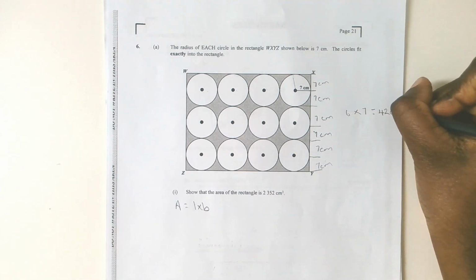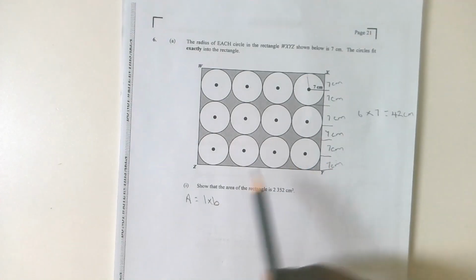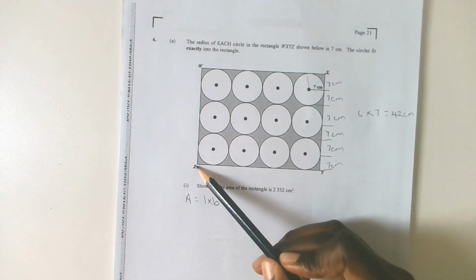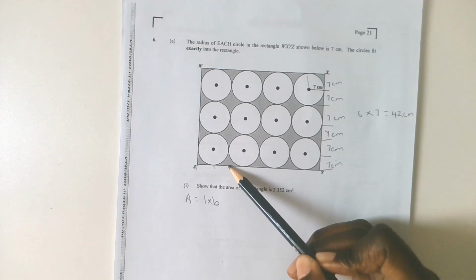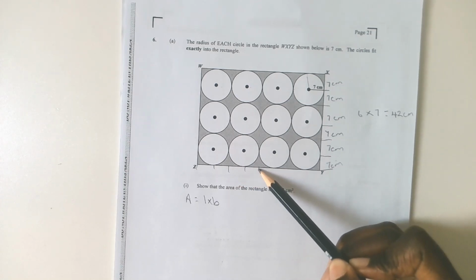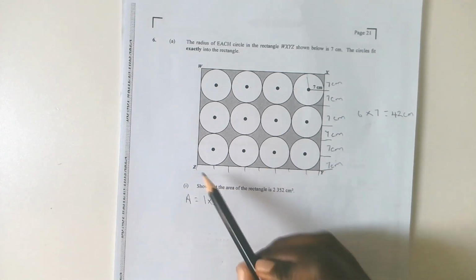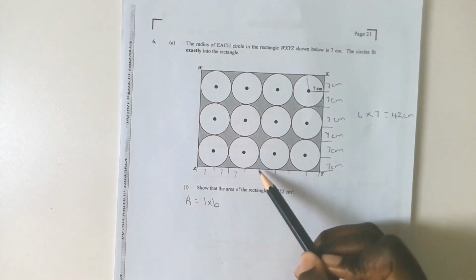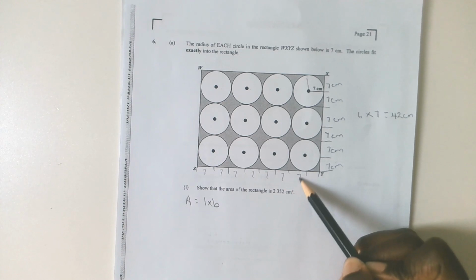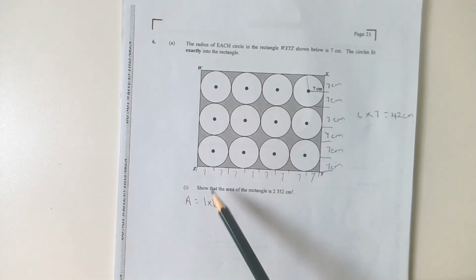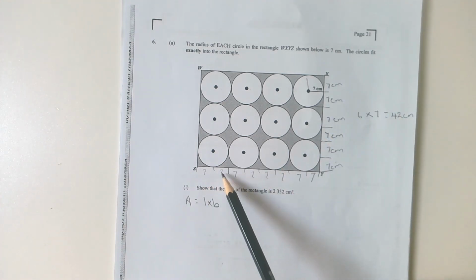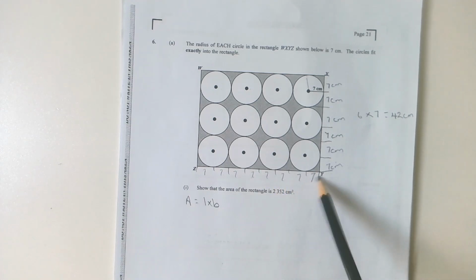which would give us our breadth or width as 42 centimeters. And then our length across, which would be the same 7 centimeters, so that's 7, 7, 7, 7, 7, 7, 7, 7, which gives us a total of 1, 2, 3, 4, 5, 6, 7, 8 sevens.